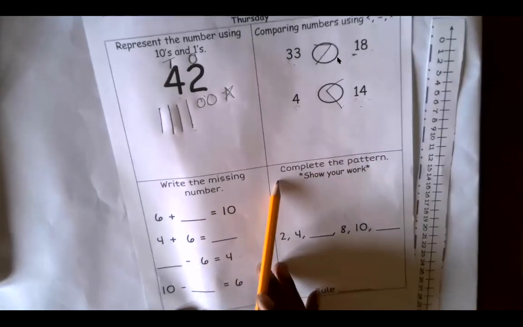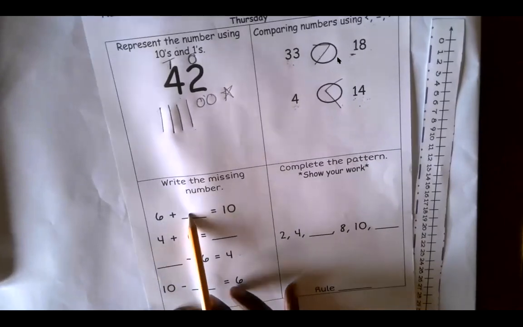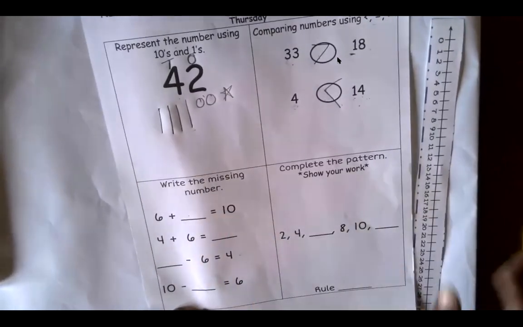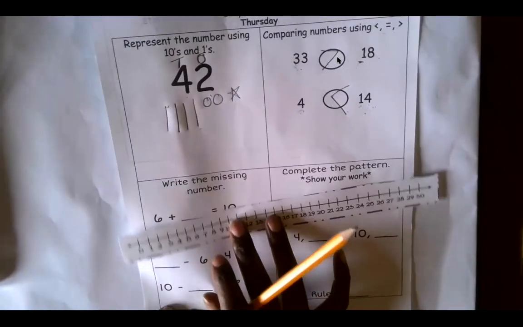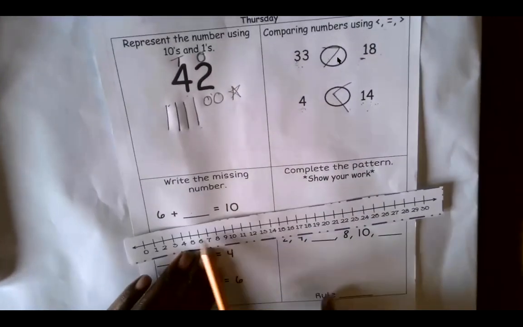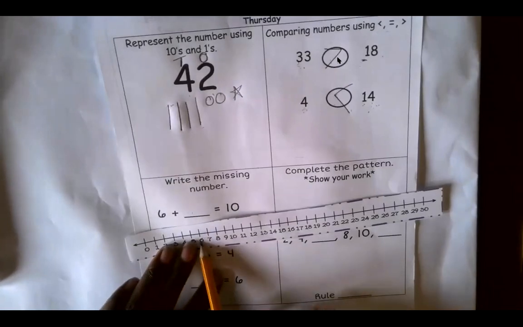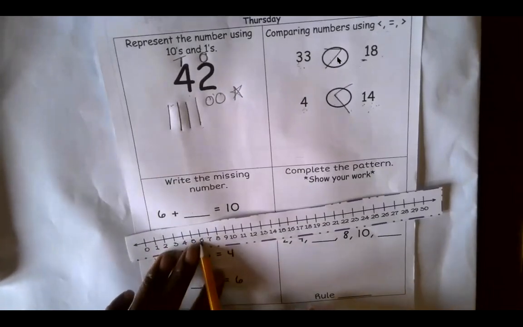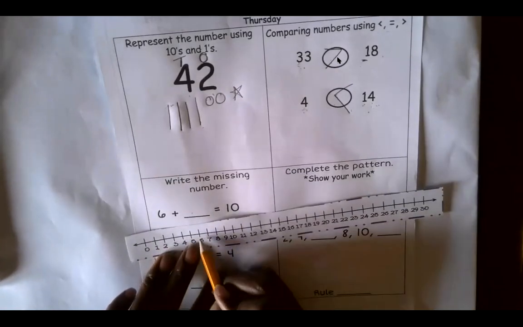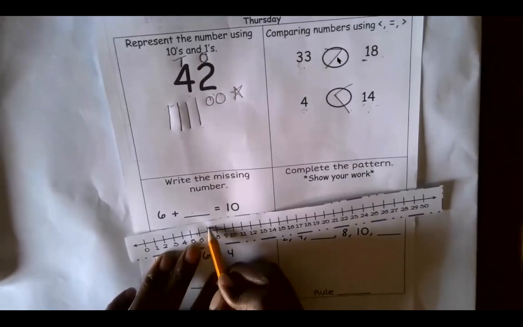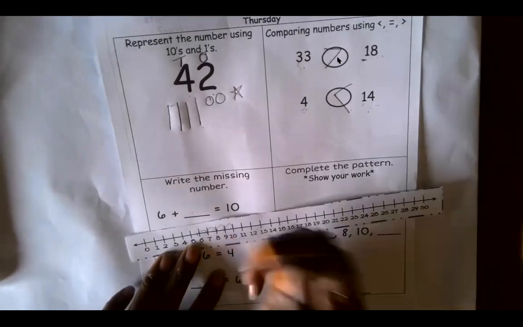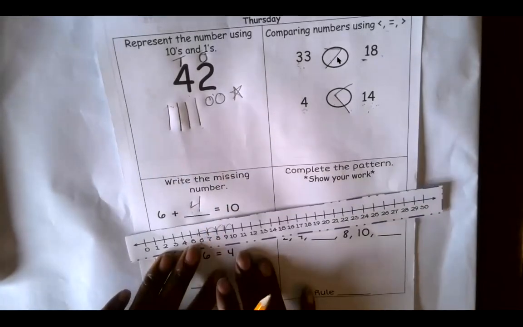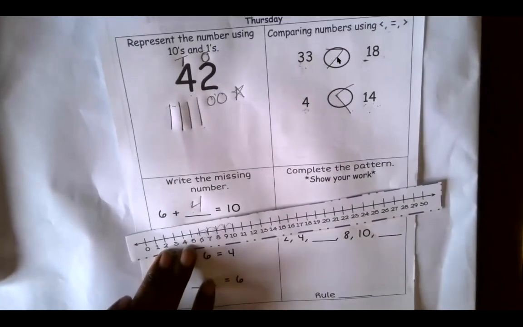Write the missing number. 6 plus something equals 10. So I have the number line here. I'm going to try it one way. I'm going to start at 6, and I'm going to count the number of jumps I do until I get to 10. So 6 to 7, so 1, 2, 3, 4. So 4 jumps. So 6 plus 4 equals 10.